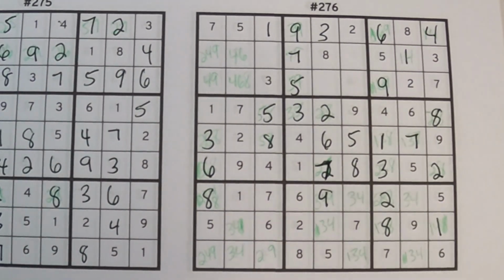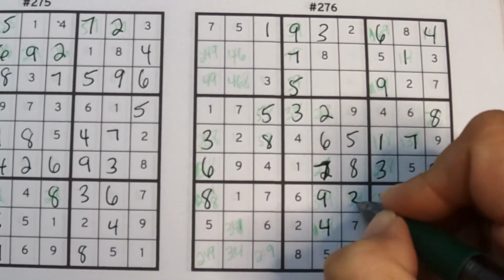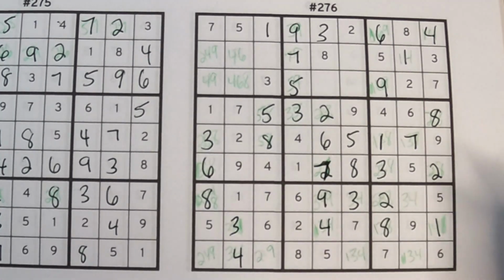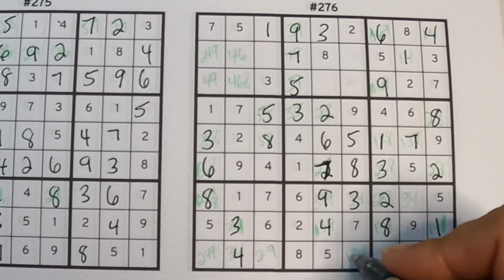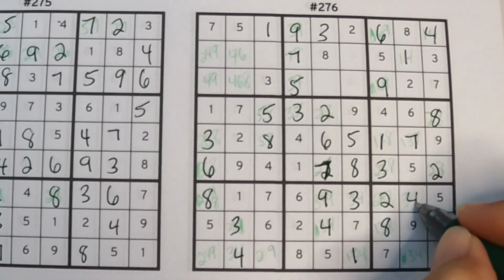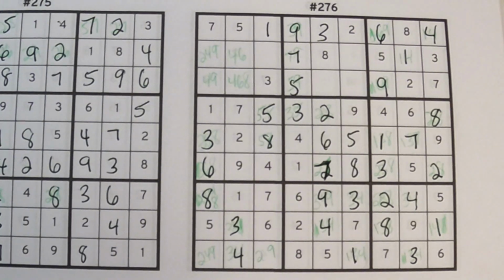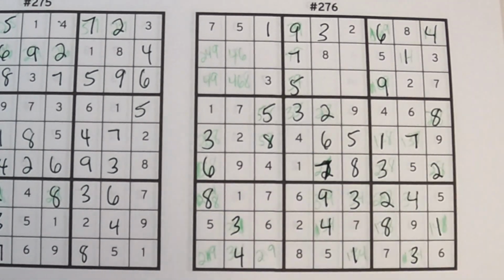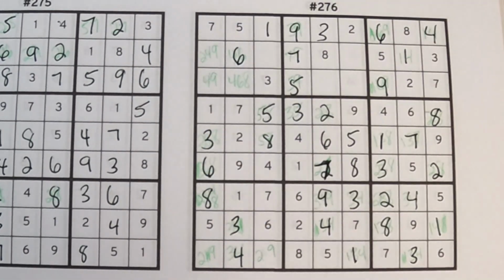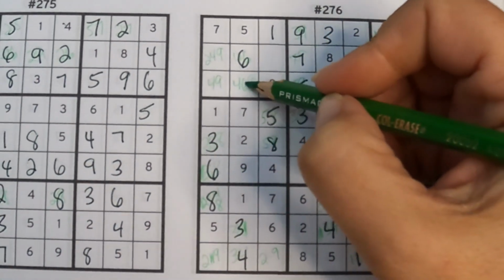That 3 makes this our 4, 3, and 3, 4. That 3 and 4 makes this our 1. That 3 makes this our 4, 3. We can get rid of this 4. That 4 makes this our 6. We can get rid of this 6.